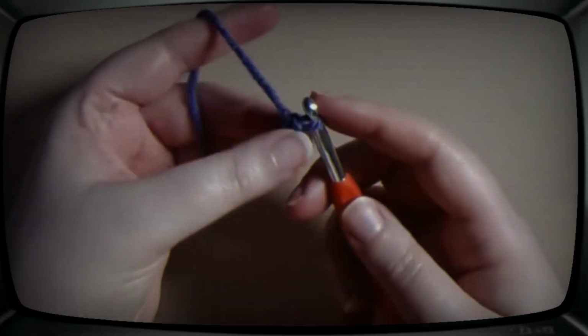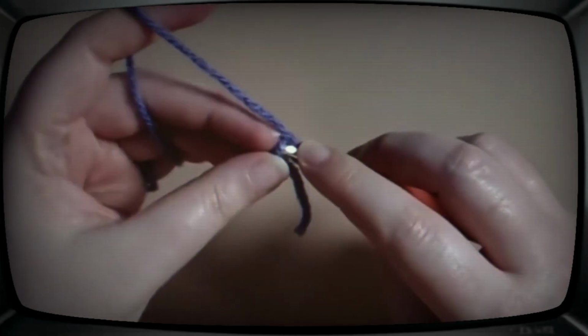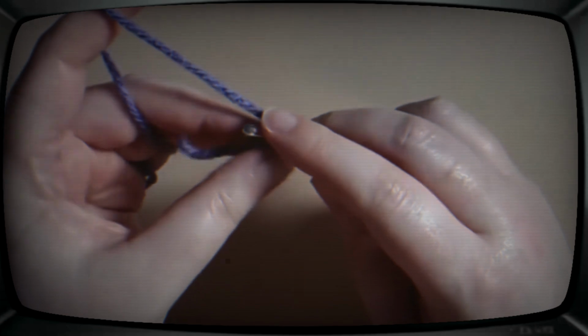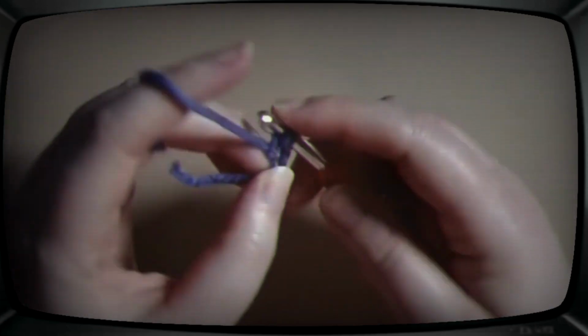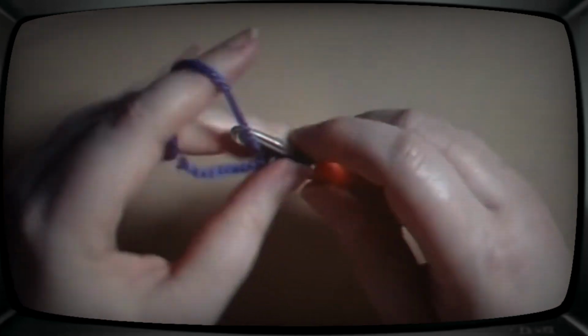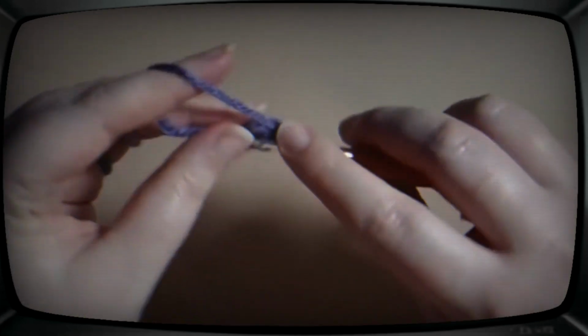The subject inserts the hardware into the primary foundational loop and executes 6 consecutive double crochets. 1, 2, 3, a continuous rhythmic progression.